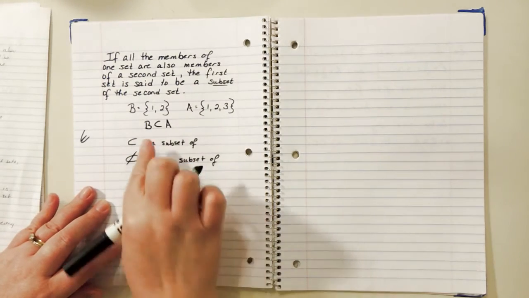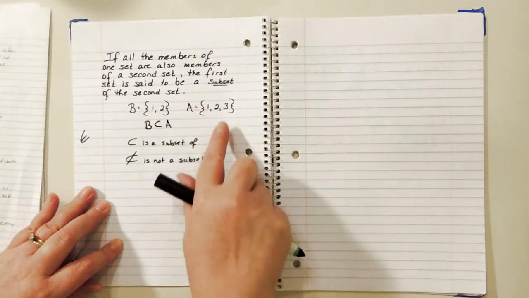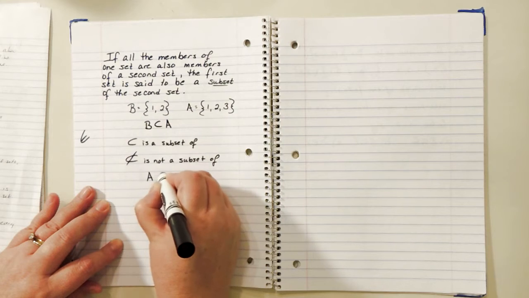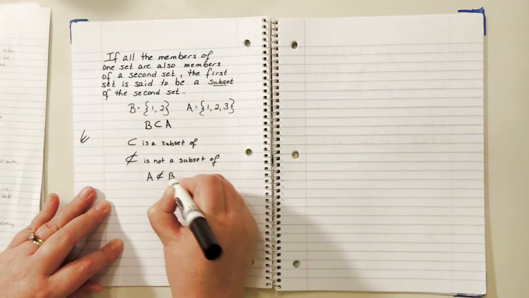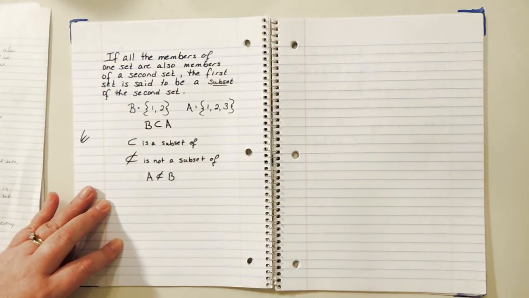So in this example, A is not a subset of B because A has a 3 and B does not. So A is not a subset of B, but B is a subset of A.